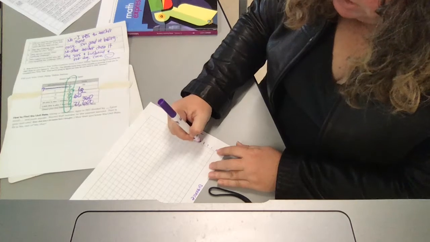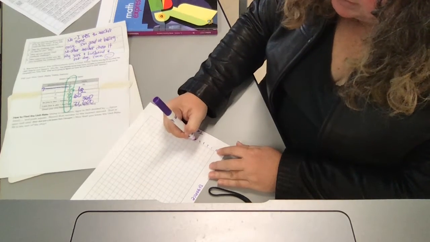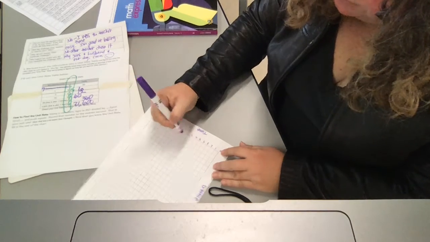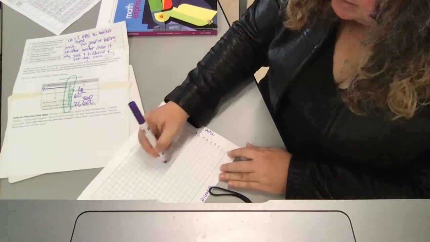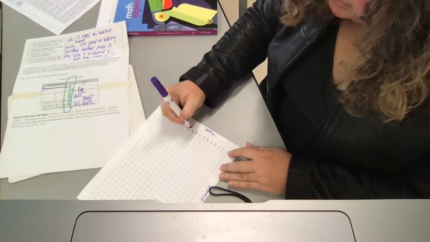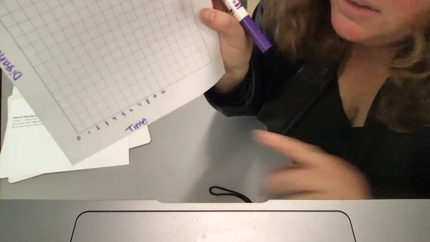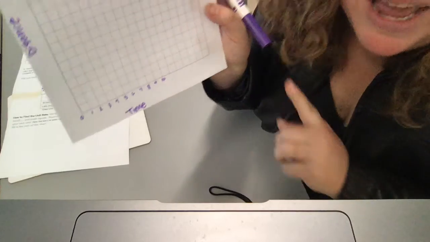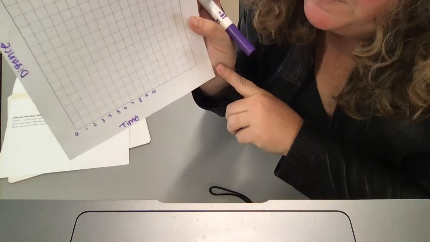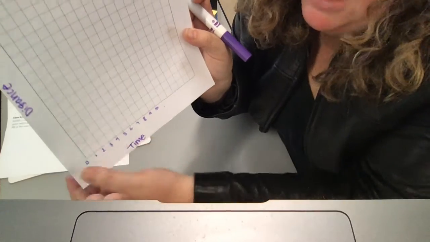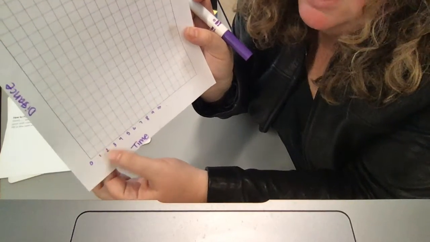Now, this is what you may want to be doing in pencil so that you don't make a mistake. And if you do, you can just erase. Look at that. Now, I didn't use the entire graph here, but I used more than half, so that's going to work for me. So there's my time. Now, I am going to put in my time. What is this? Are these hours? Are they minutes?